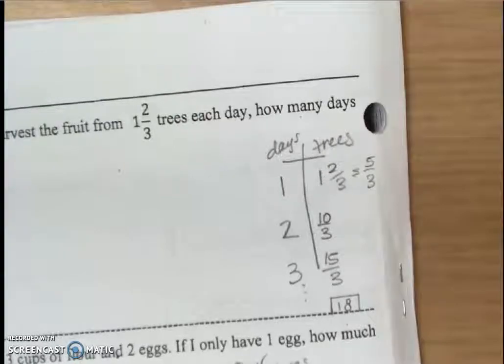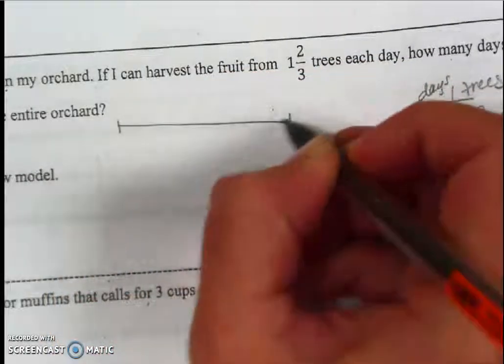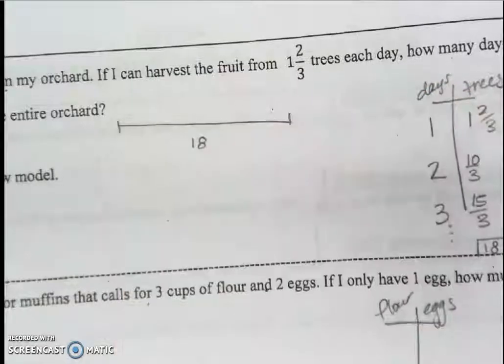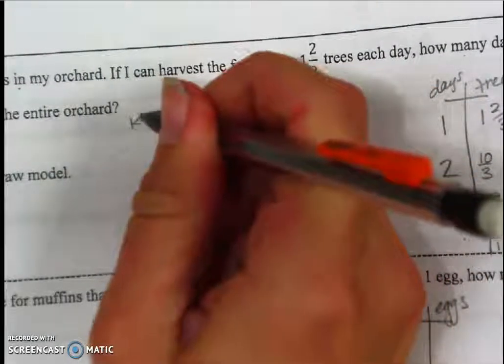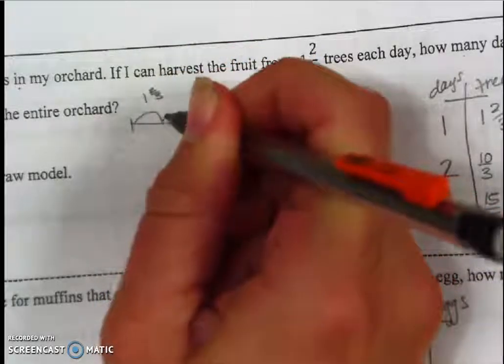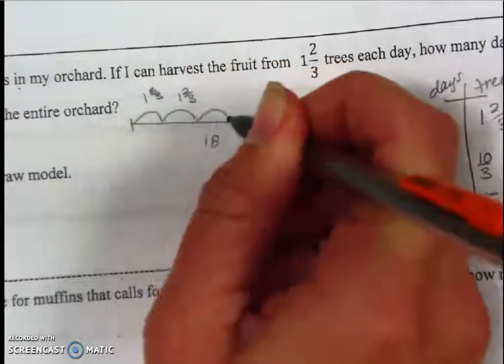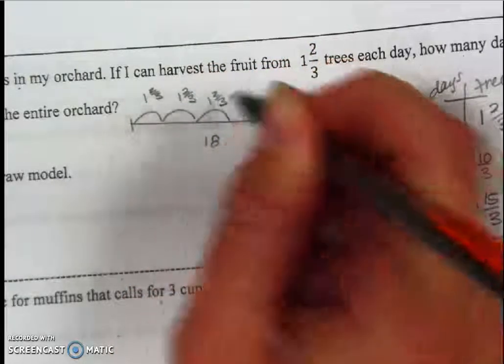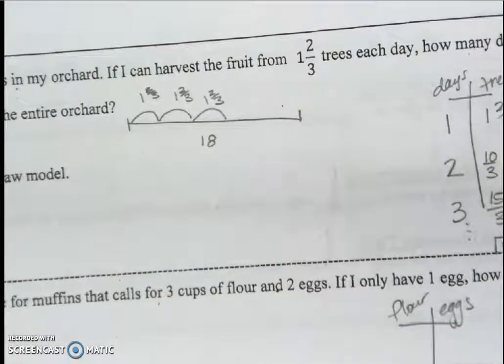And so since I said how many times, that is a division problem. We're trying to figure this out. So if you think of it that way, the entire group is 18 trees. 18 trees is the whole group, and each day I'm only able to harvest 1 2/3 of them. So I'm trying to break up this 18 into groups of 1 2/3 so that I can see how many days it's going to take to harvest the whole orchard.